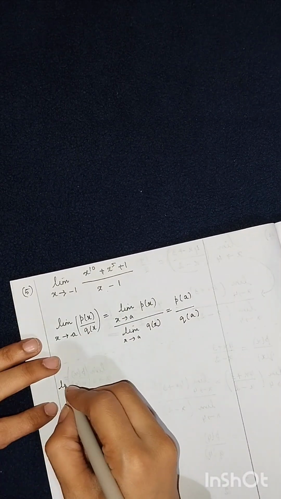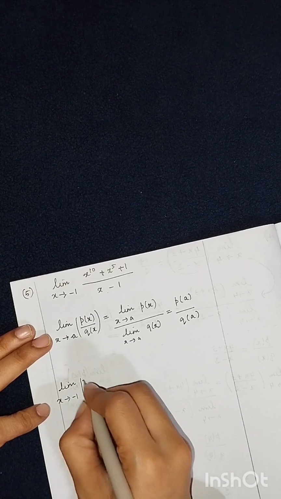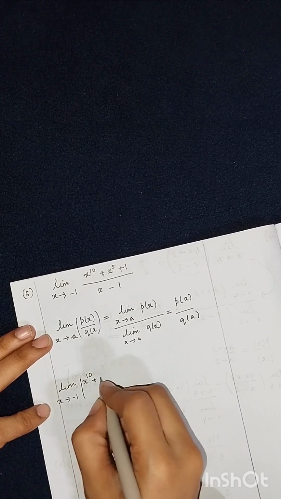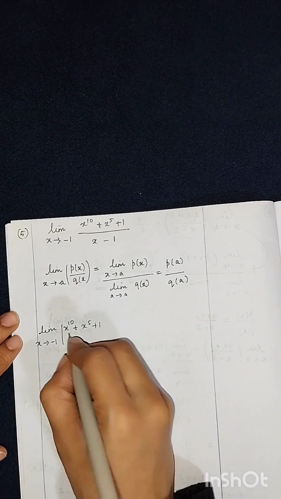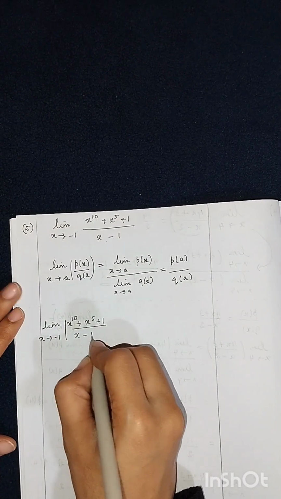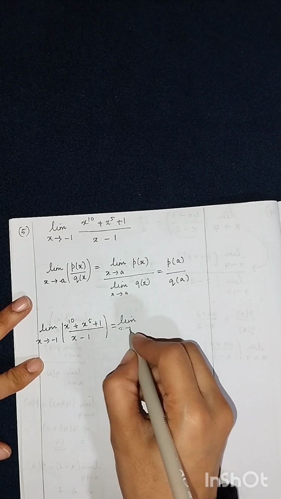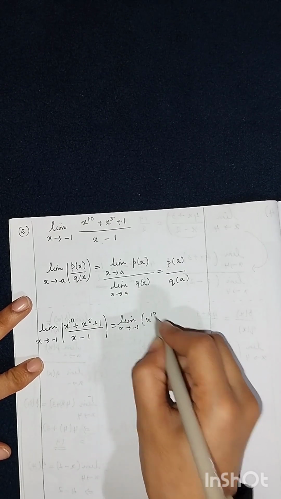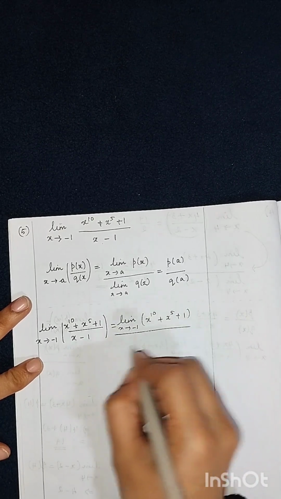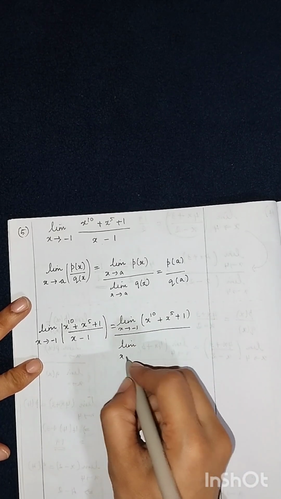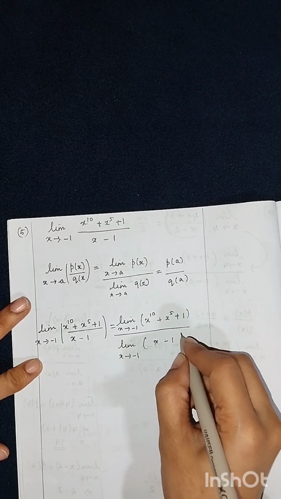Now we will write this one: limit x tends to minus 1 of x to the power of 10 plus x to the power of 5 plus 1 divided by x minus 1 is equal to limit x tends to minus 1 of x to the power of 10 plus x to the power of 5 plus 1, divided by limit x tends to minus 1 of x minus 1.